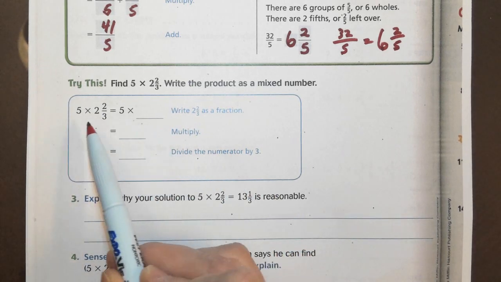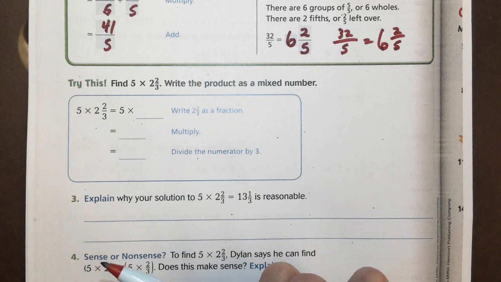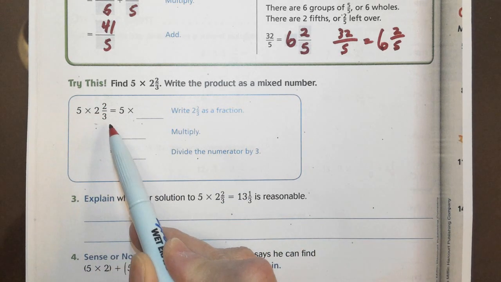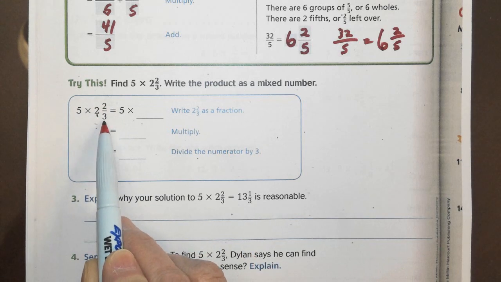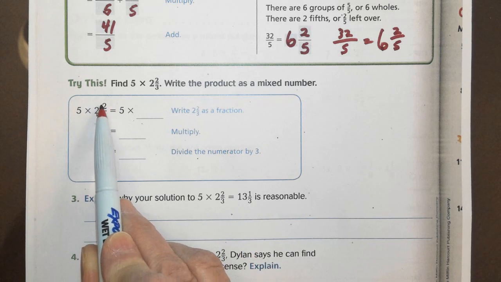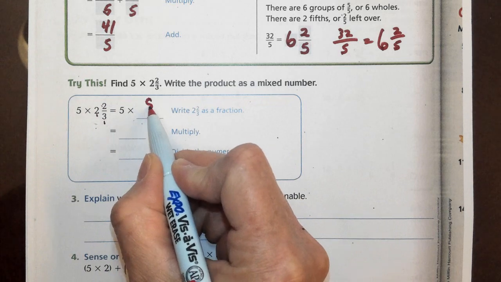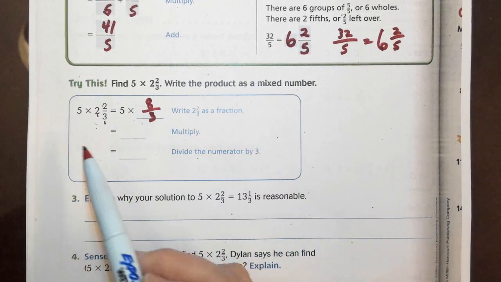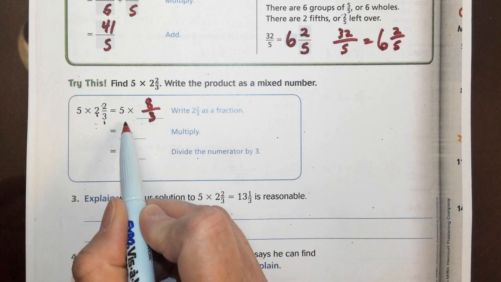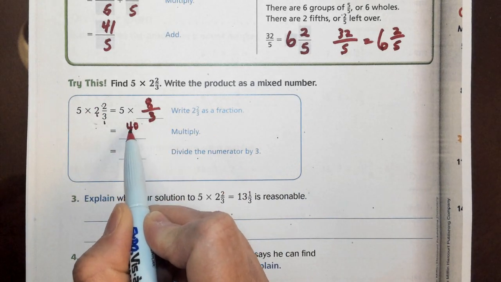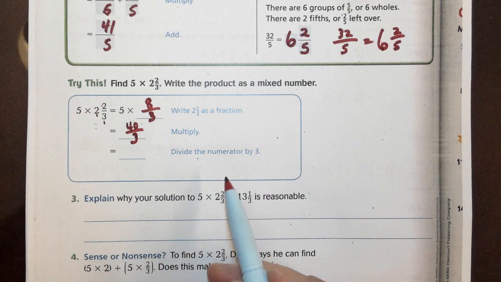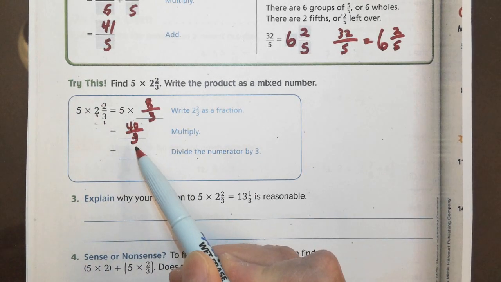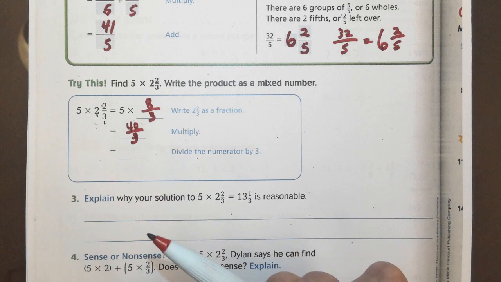So let's look at this one. We have 5 times 2 2/3. What we want to do is take this and write it as a fraction. 2 times 3 is 6, plus the 2 in the numerator is 8. So we now have 8/3. Then we multiply. 5 times 8 is 40/3. Then we have to put it back into a mixed number. So we say, okay, how many 3s will go into 40?